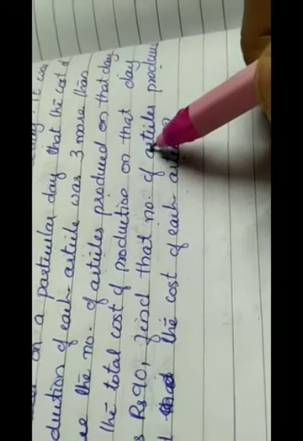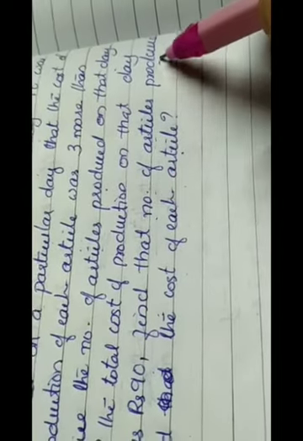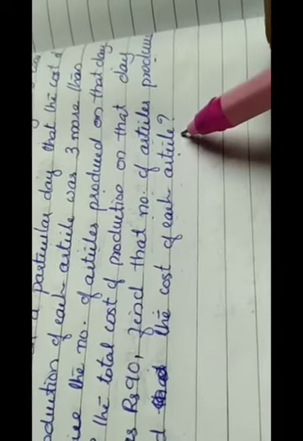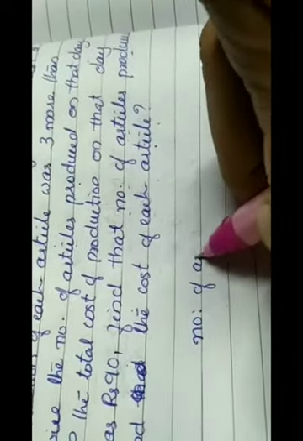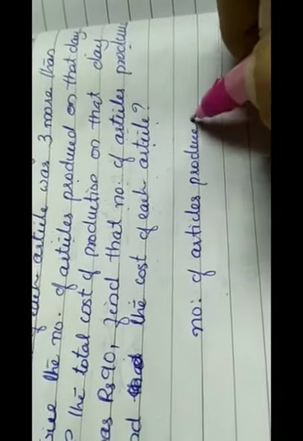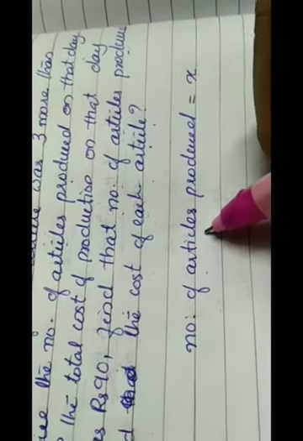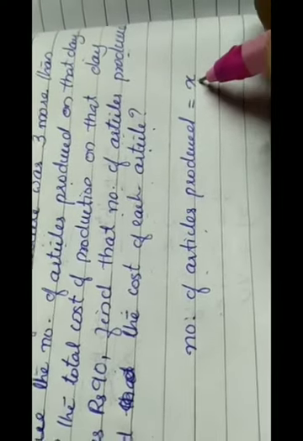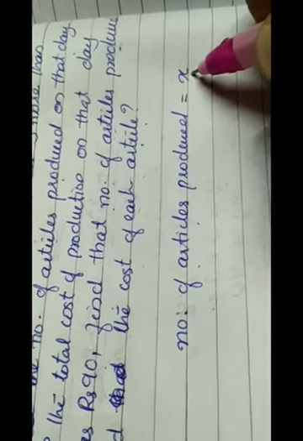So assign one variable to each of these. Okay. So I am going to assign the number of articles produced as variable x. That means x number of articles are produced. If it is a toy, x number of toys are produced. If it is a box, x number of boxes are produced.